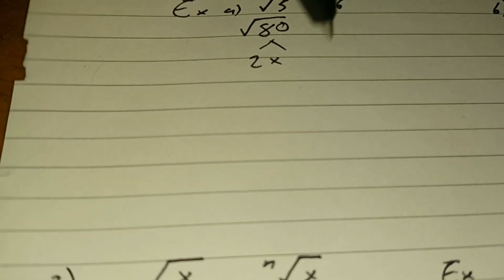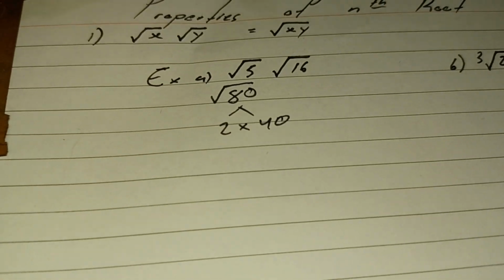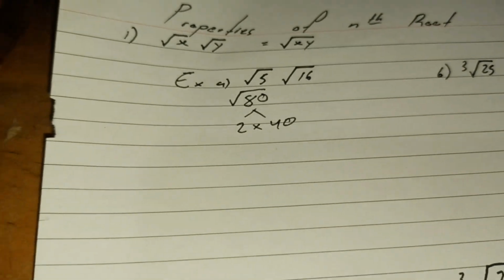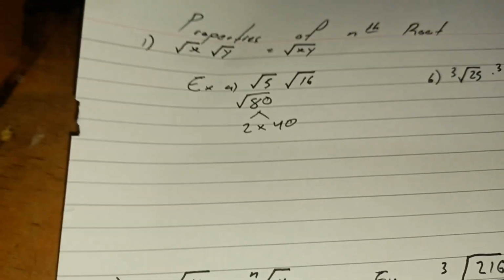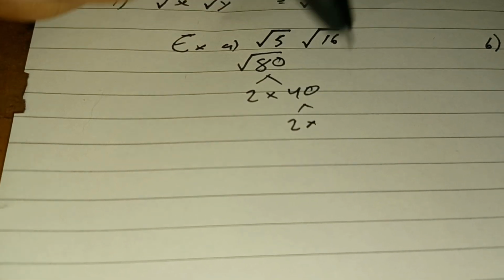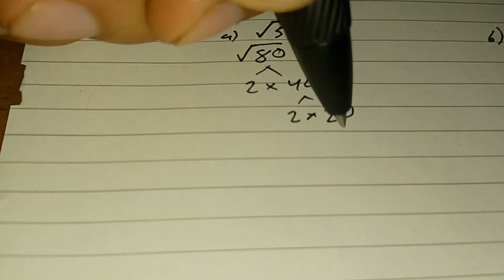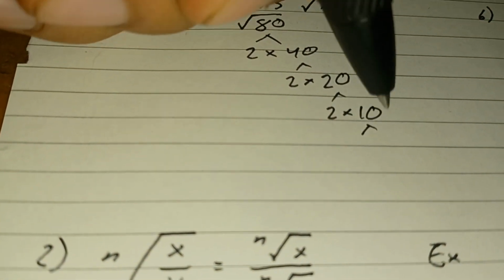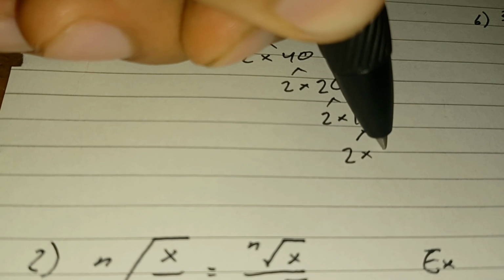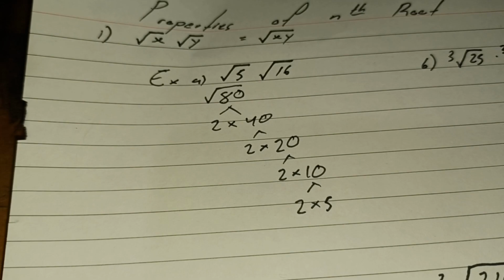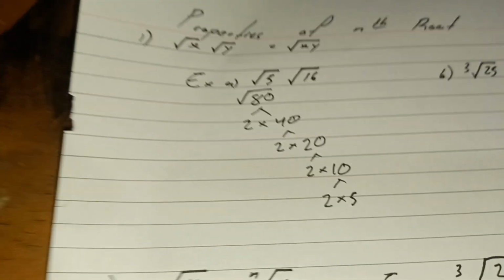2 times 40 gives us 80, right? So we just keep going on, factoring out the little numbers from 80, and that's how we're going to simplify it by hand. So again, repeat the process with the 40. 2 times what gives us 40? 20, right? 2 times what gives us 20? 2 times 10, right? And then 2 times what gives us 10? 2 times 5. Can we simplify any further? No, we can't. So this is as far as we're going to simplify, and we look for the square roots.